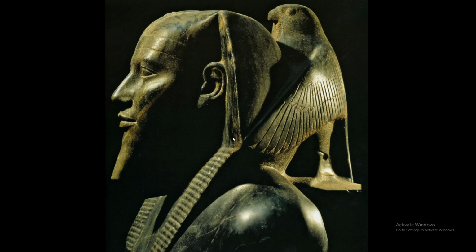So let's look a little bit at the theme. Here is the pharaoh, as I said yesterday, who is the highest of the human beings. He's the top of the pyramid in the social structure. Behind him is a representation of the falcon god, Horus. So the Egyptian pharaoh is both human and god.